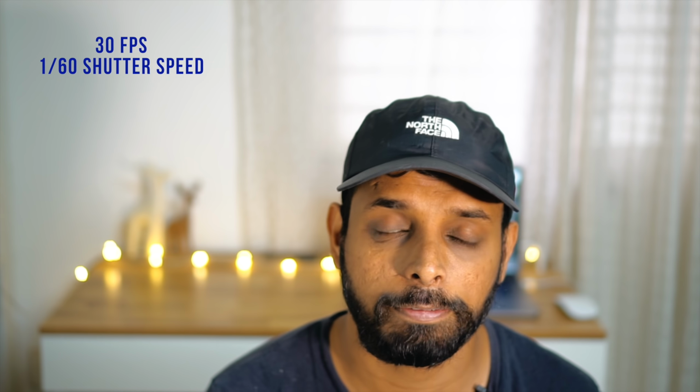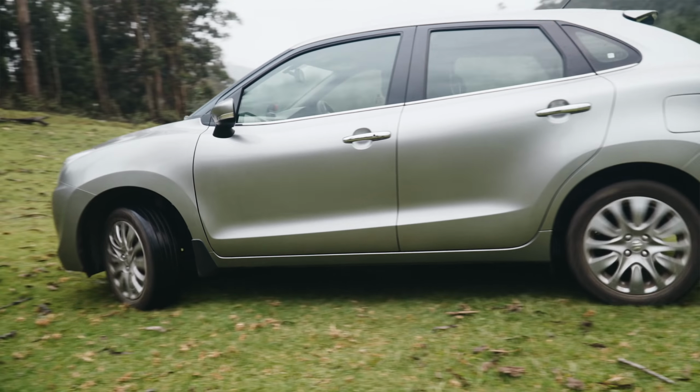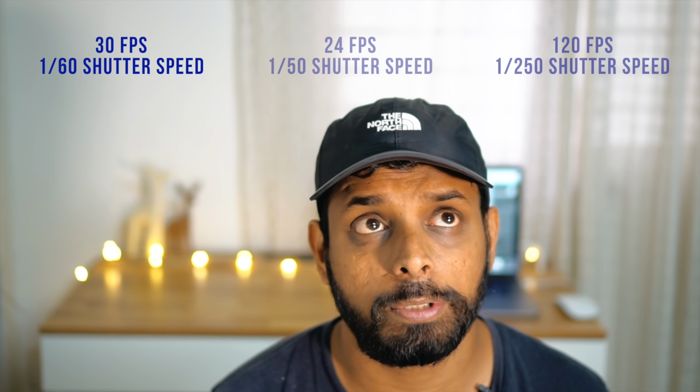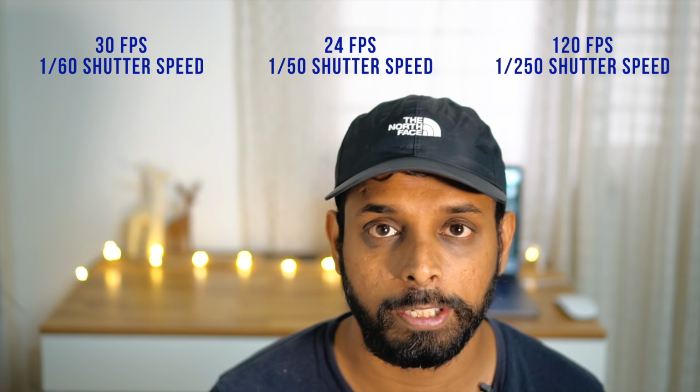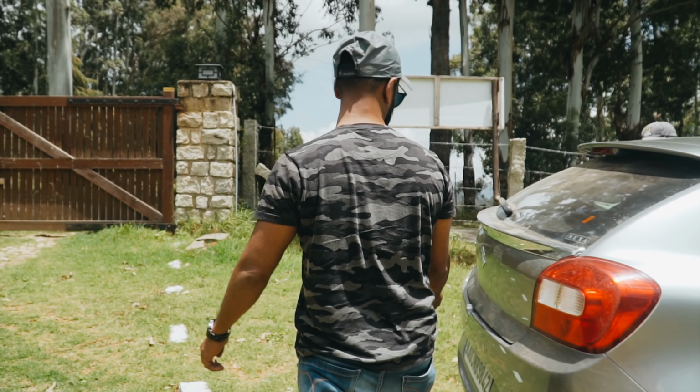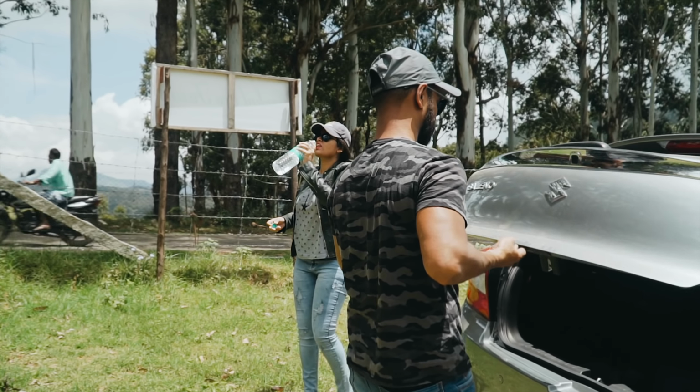Always keep your shutter speed double the amount of the frame rate which you are planning to shoot. For example, if you're shooting at 4K and 30 frames per second, the shutter speed should be around 60. If you're shooting at 120 frames per second, the shutter speed should be around 240 or 250. So this ensures a very cinematic flow of moving objects rather than very stuttering movement of things in your frame.